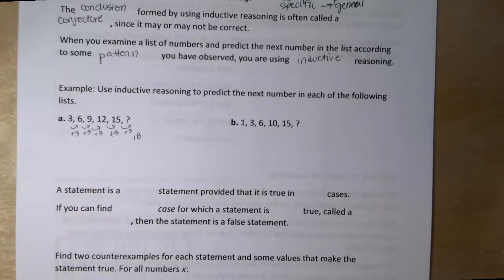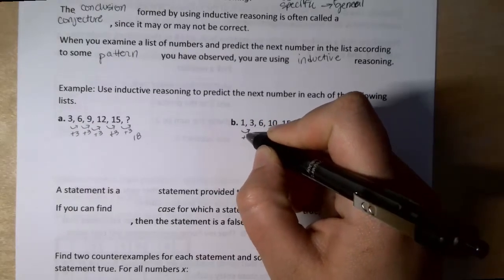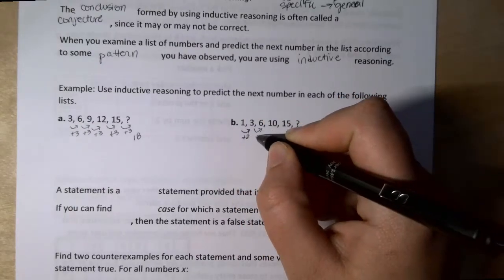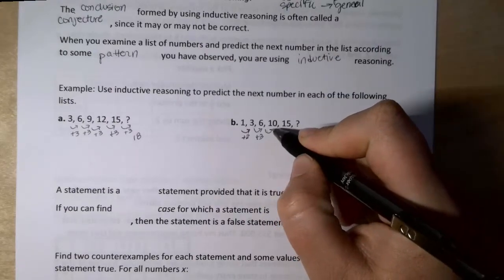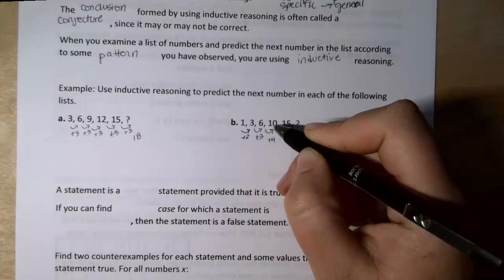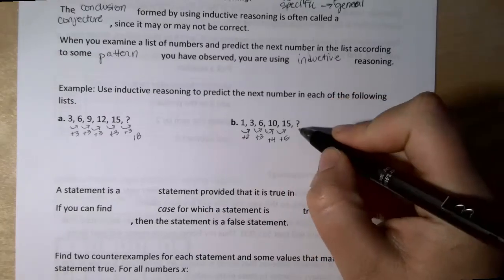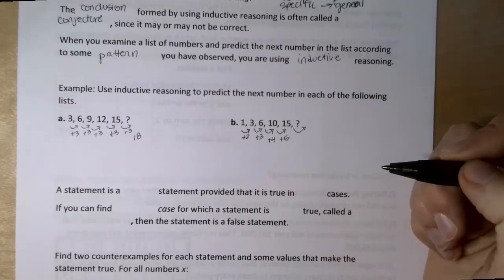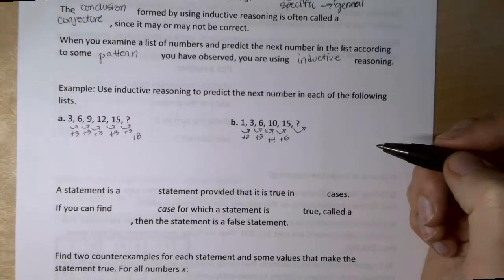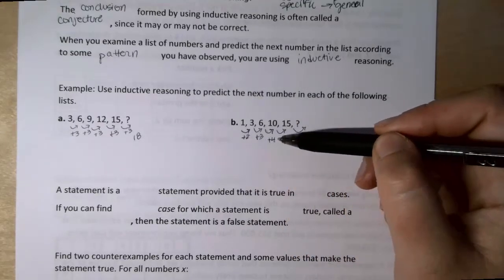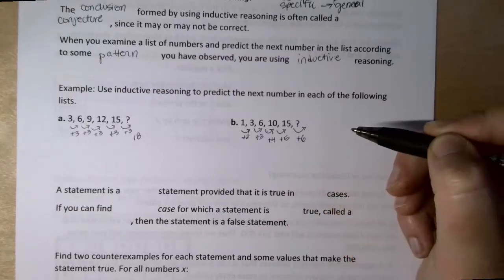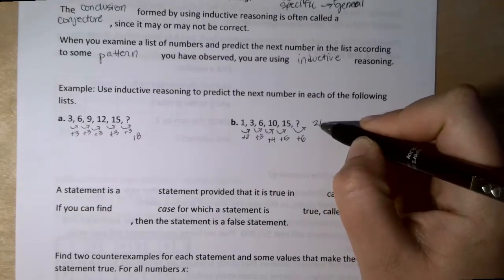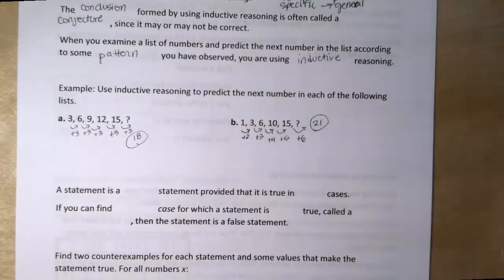The next pattern that we see is 1, 3, 6, 10, 15. Now this pattern isn't quite as straightforward as the last one we did. To get from 1 to 3, we add 2. To get from 3 to 6, we add 3. To get from 6 to 10, we add 4. To get from 10 to 15, we add 5. So what do you think is going to happen next? Well, because these are going up by 1, we're most likely going to add 6, which means the next term would be 21.